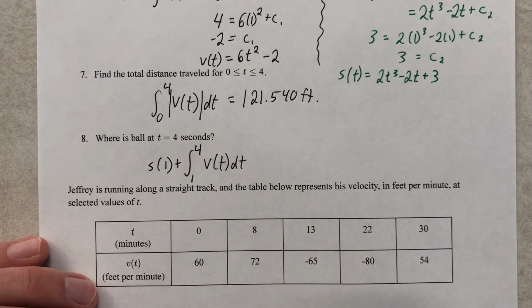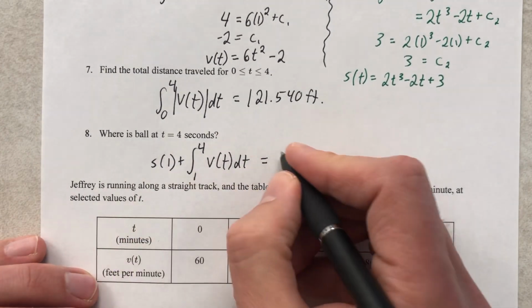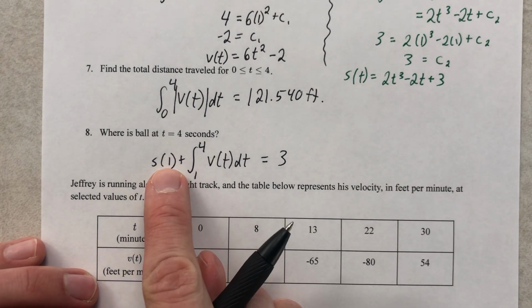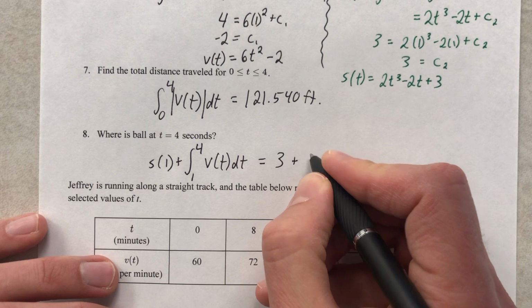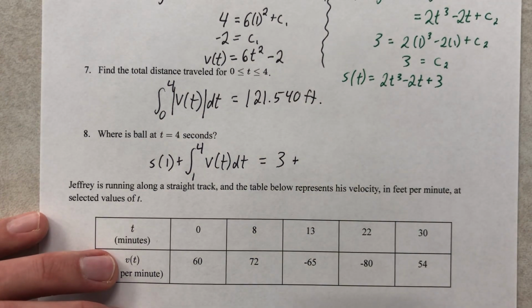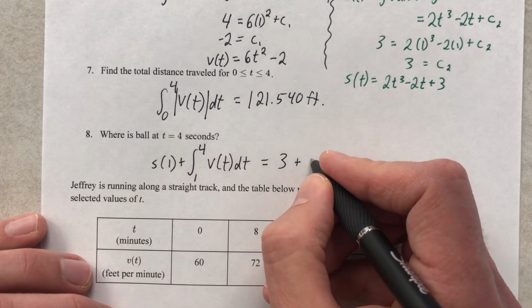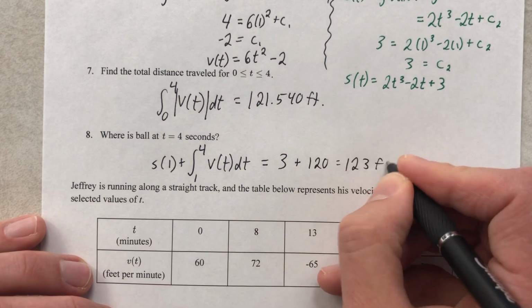I mean, if you want to write all fancy-pantsy, but I'm not wearing my fancy pants. But S of 1 is 3. That's where this thing begins. But when I say begins, I don't mean begins at 0 seconds. It begins at 1 second. And then plus whatever this is. And I will save you the trouble. I have already done this problem from 1 to 4. The integral is going to be 120, so 123 feet.